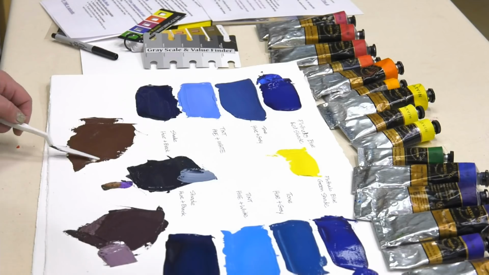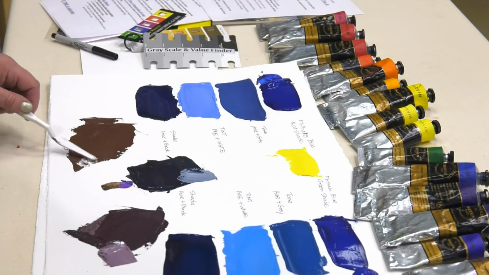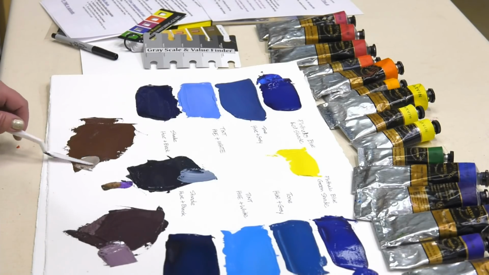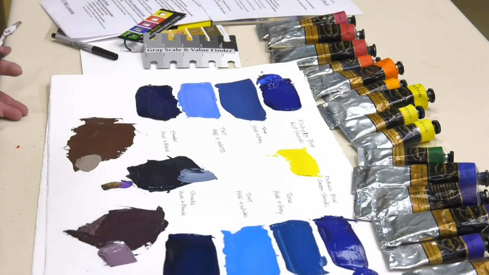Then with our red and green, it's almost like a raw umber color, isn't it? So see, close to some brands' raw umber.